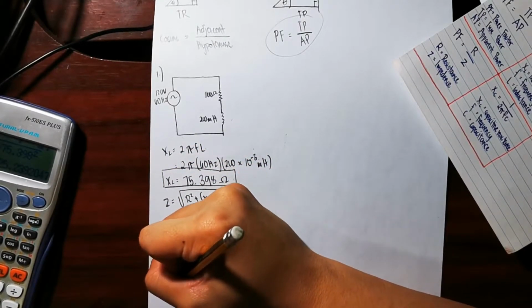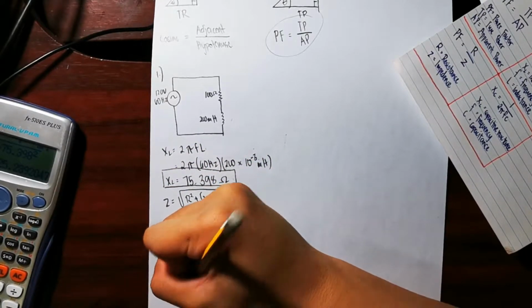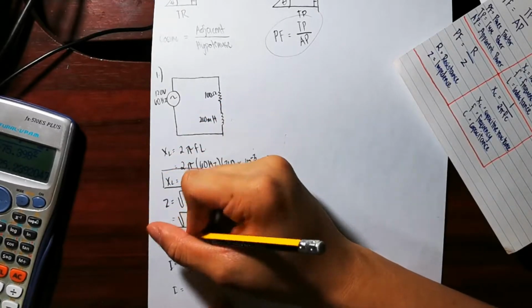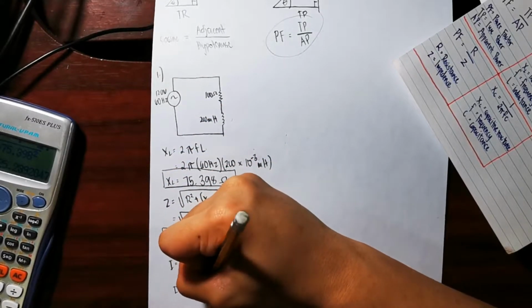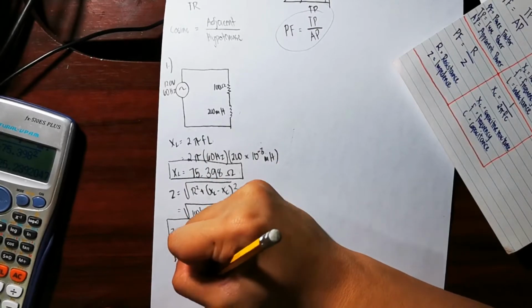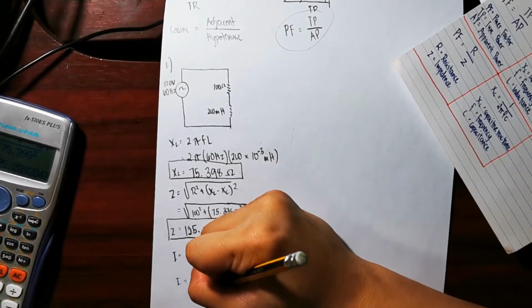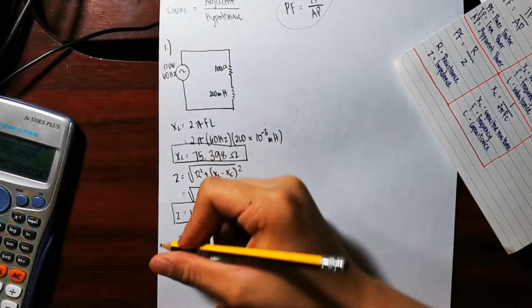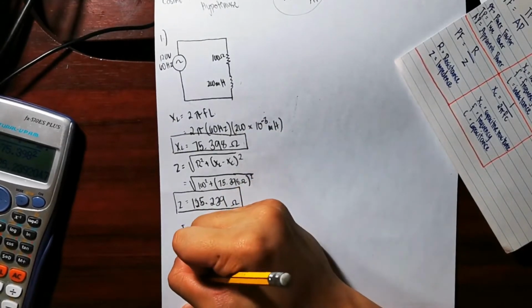Our voltage source is 120 volts and our impedance is 125.239 ohms.